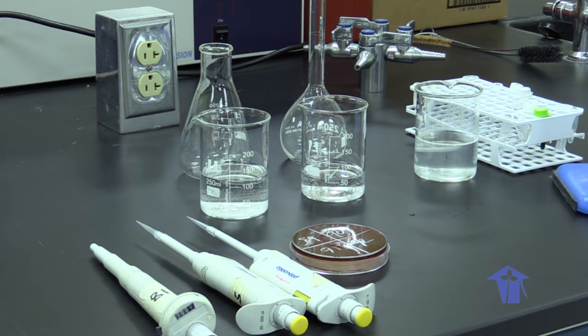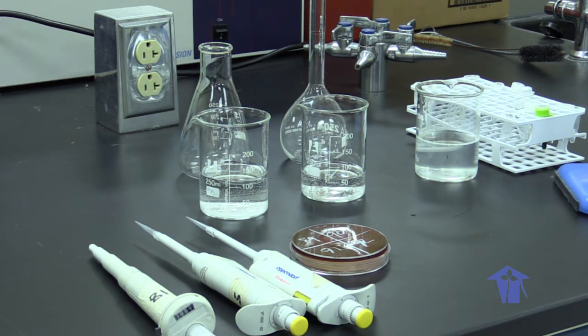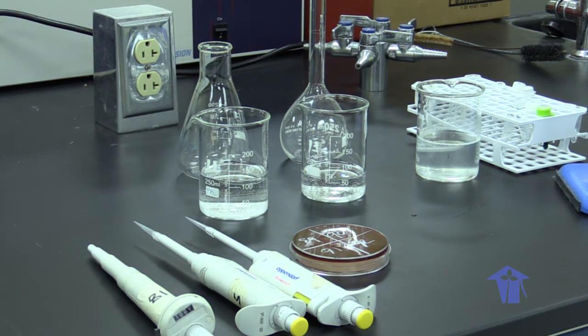And our materials would include our pipettes, pipette tips, petri dishes, beakers, Eppendorf tubes, flasks, conical flasks, PCR tubes, and test tube racks, as well as our centrifuges and our vortexes.